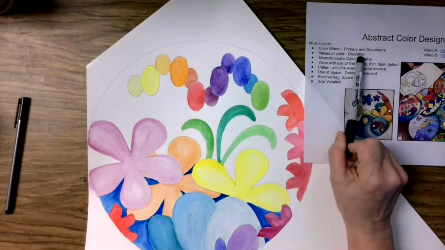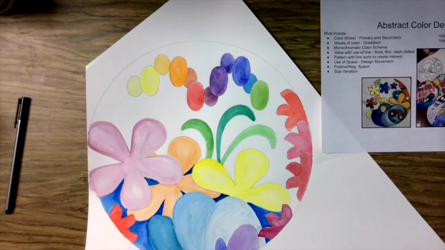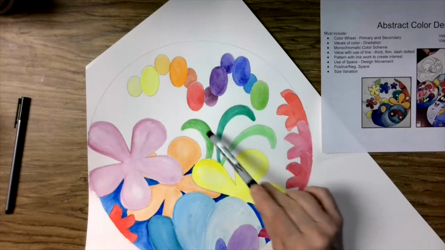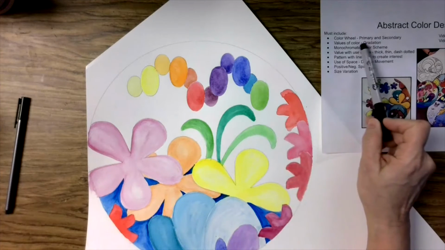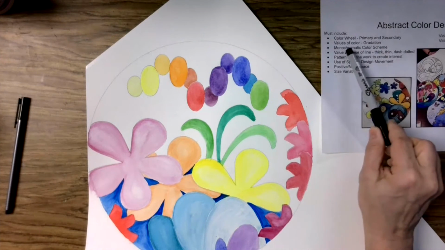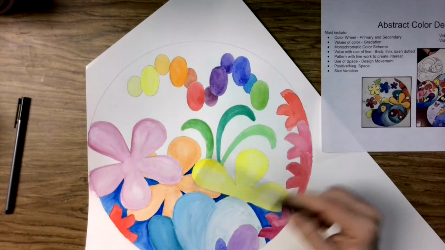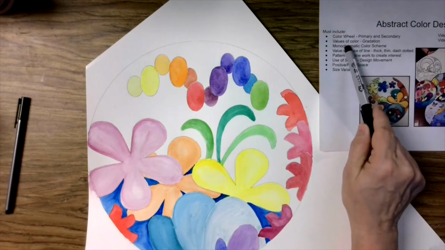Values of color as a gradation. So if we look, we can see that I used a variety of places. So there's a teal color here, so it goes from a light to medium to dark. There's shades of red here that change, or there's shades of green. So I could count any of those as values of color gradation. Also, I could show a monochromatic color scheme, which would be any of those greens or those teals. That would work as well. So I have the first three.